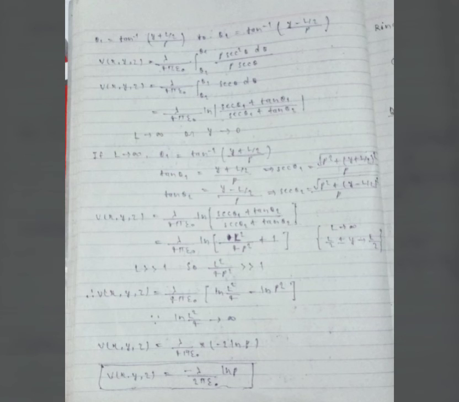As L tends to infinity, this term goes to infinity. However, in calculating potential, I can always neglect that infinity part. So, I can write this as lambda over 4 pi epsilon 0 times minus 2 log rho, which is minus lambda over 2 pi epsilon 0 log rho. That is the answer for L tending to infinity. This matches well with the conventional expression that you know for an infinitely long wire.